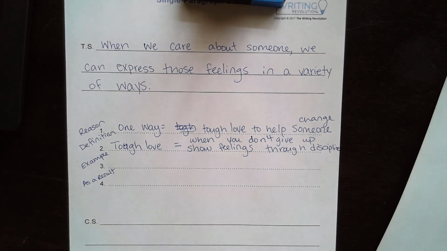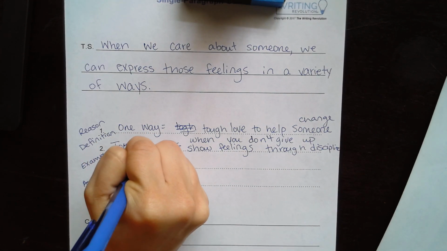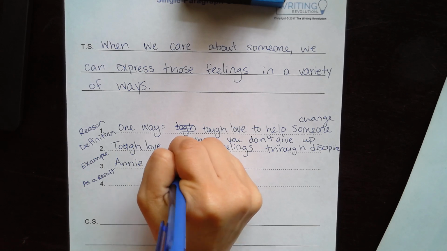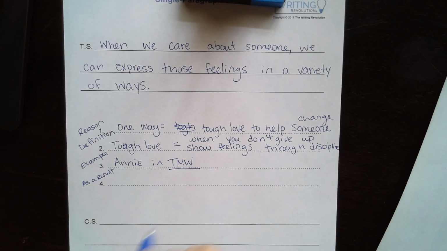Okay. Now my example, can you think of an example in The Miracle Worker where Helen experiences some tough love? We know she doesn't get tough love from James or from her parents, but Annie, we know, cares about Helen, and she cares about her enough to teach her, right? So Annie in The Miracle Worker, now in my paragraph I would write that out, but because it's my outline, I don't need to stress about that.